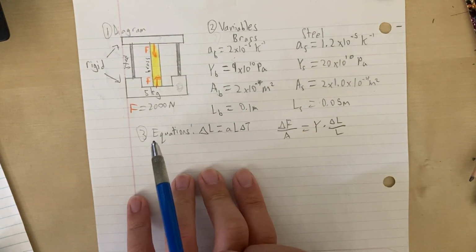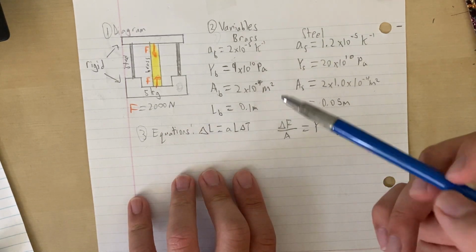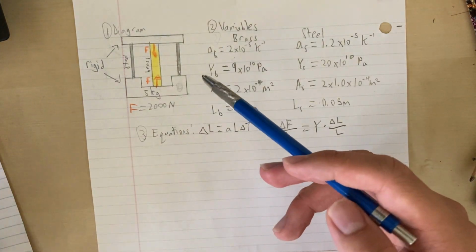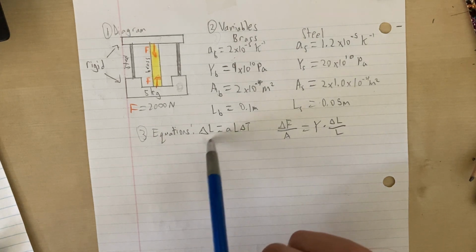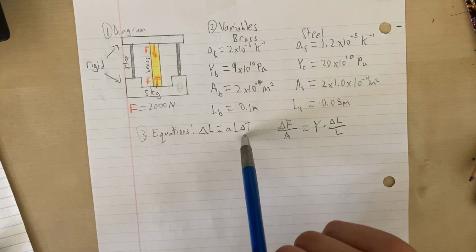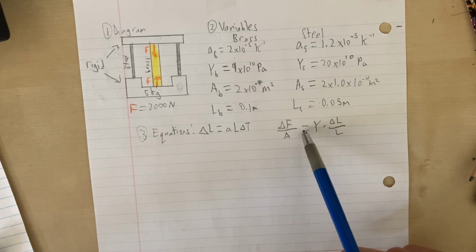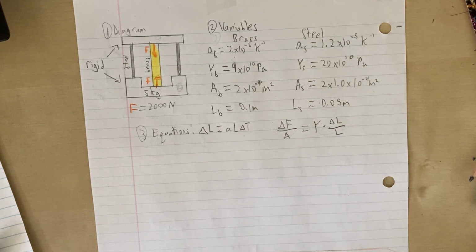Anyway, step 3 is going to be identifying your equations, or at least the relevant ones. These are the relevant ones for a question like this, where it's change in length based on temperature. So this is the change in length based on a temperature change, and this is pressure and change in length, Young's modulus.